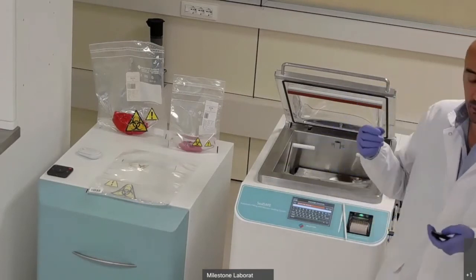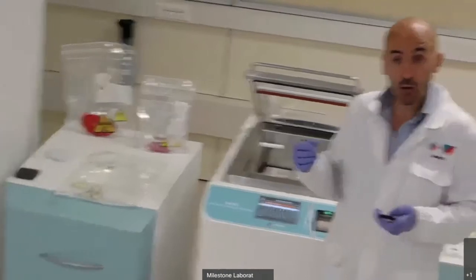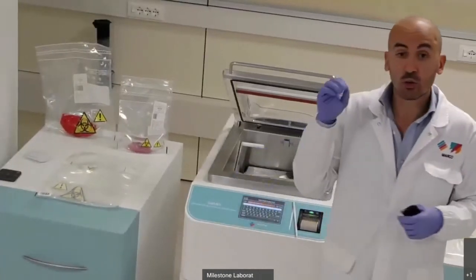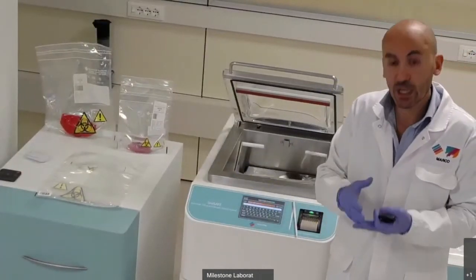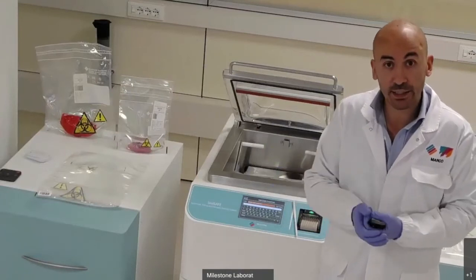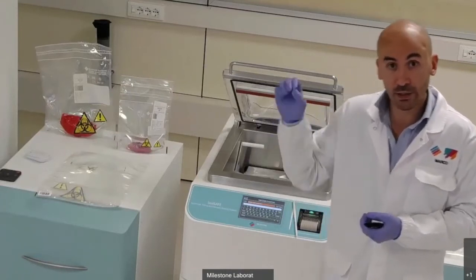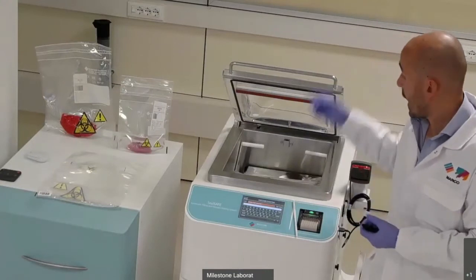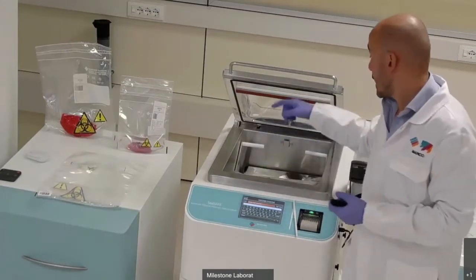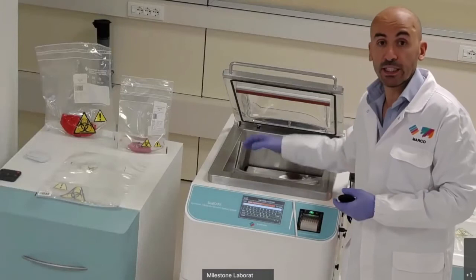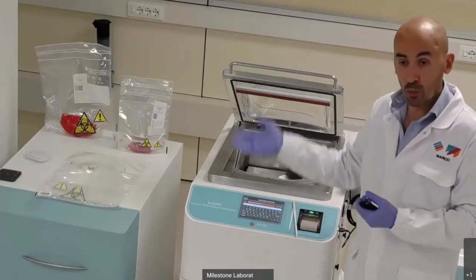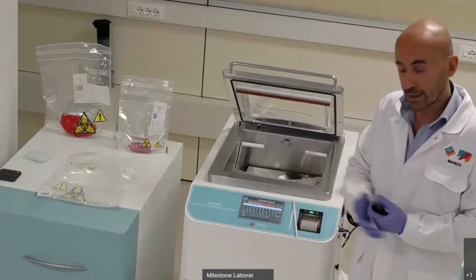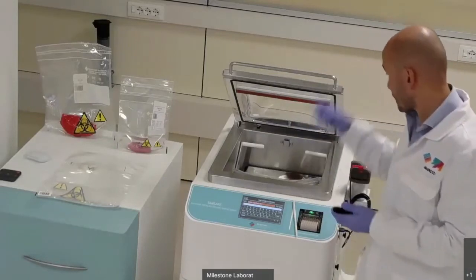And now we are not speaking just of dispensing formalin, but also of precisely tracking when the fixation has started and how much formalin you poured into the bag. In order to do that, in the cavity here, you do have a scale to monitor the weight of the specimen and the precise amount of formalin.